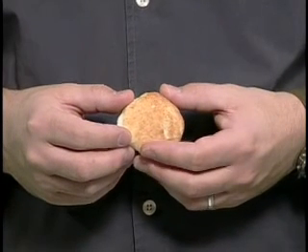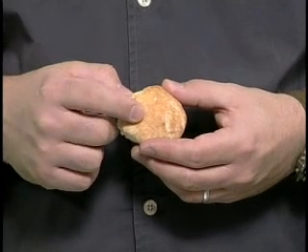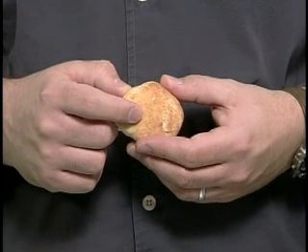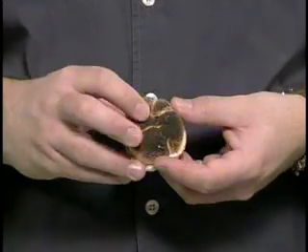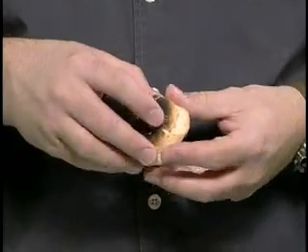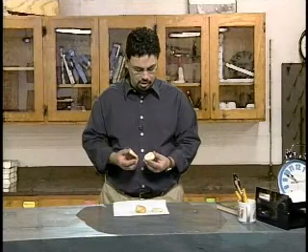Meanwhile, the hot, dry air in the oven evaporates moisture from the outside of the biscuit, causing it to get crisp as it continues to cook. If you set the temperature of the oven too high, the outside of the bread will burn before the inside gets a chance to cook.